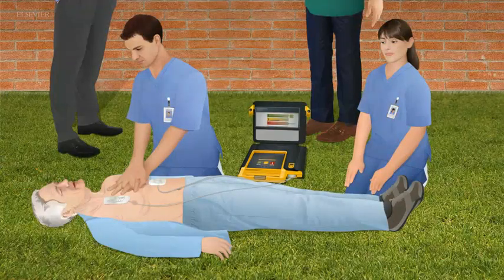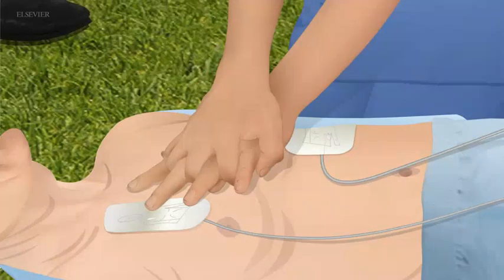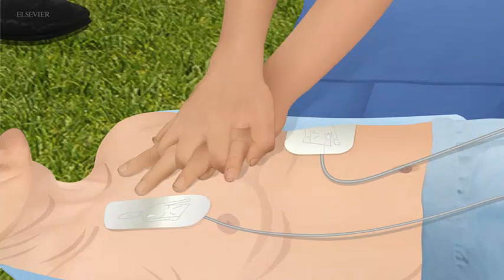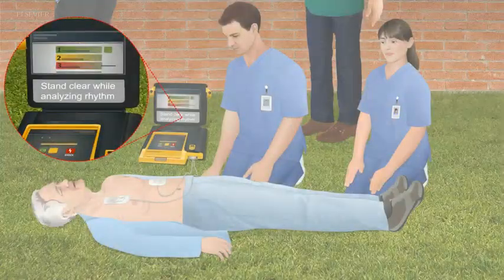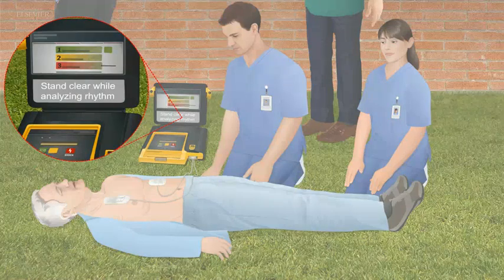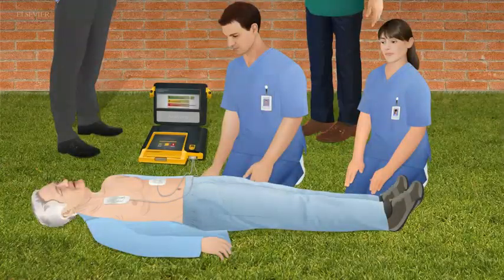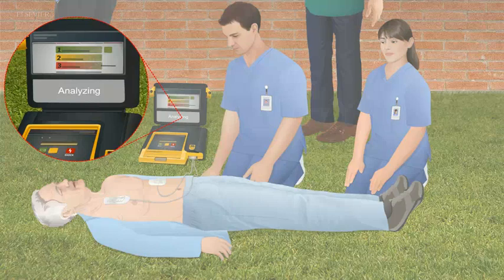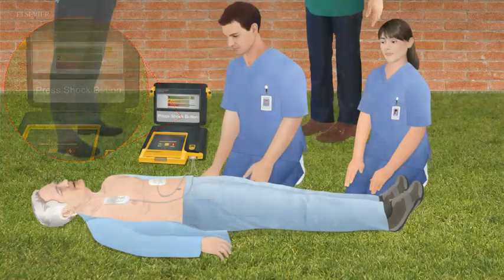Immediately begin chest compressions after the shock and continue for 2 minutes. After 2 minutes of CPR, listen for the AED prompt not to touch the patient. If prompted to shock again, repeat steps to allow the AED to analyze the rhythm.